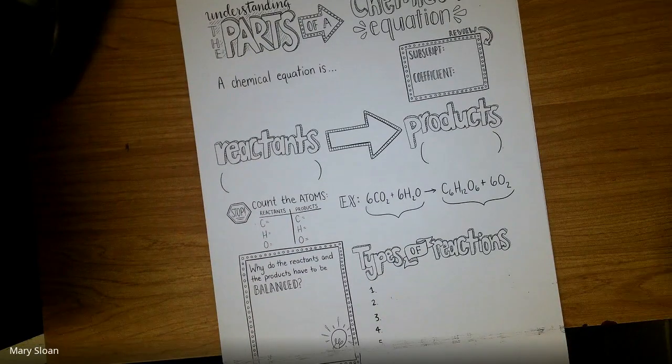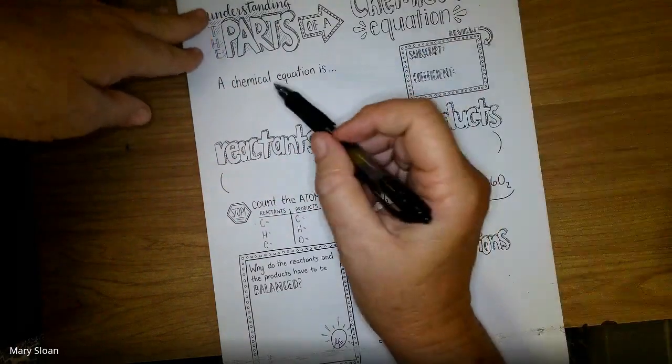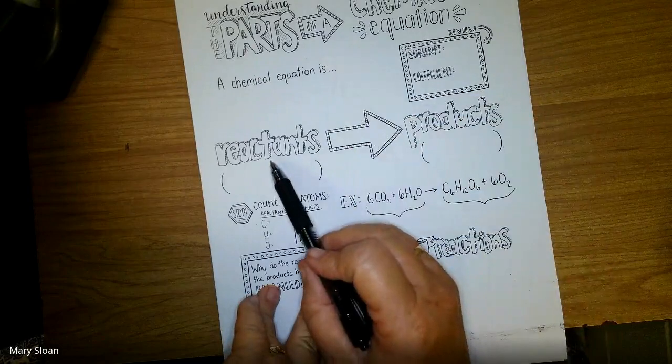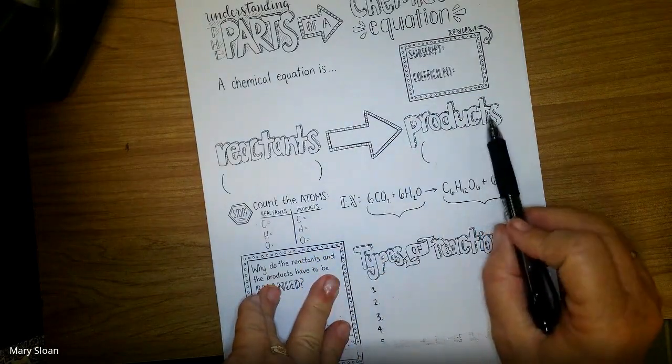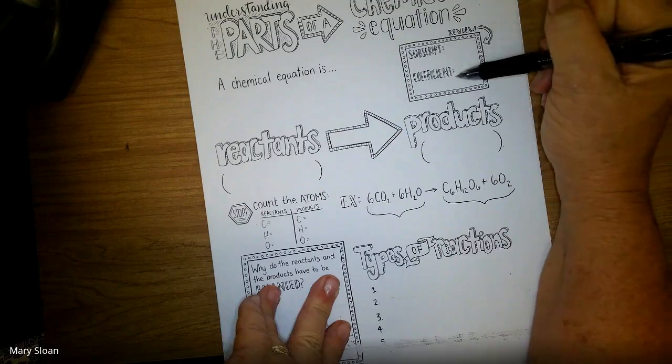Understand the parts of a chemical equation. Okay? So here it says that a chemical equation is where you have a reactant and a product, right? Subscripts and coefficients.